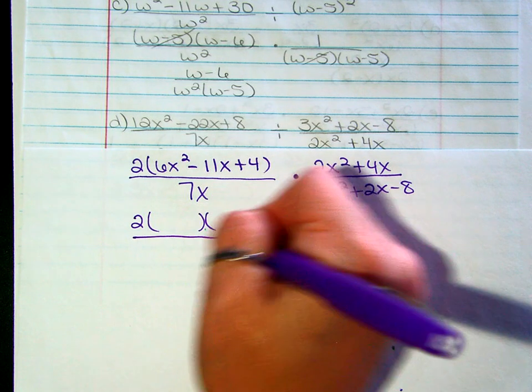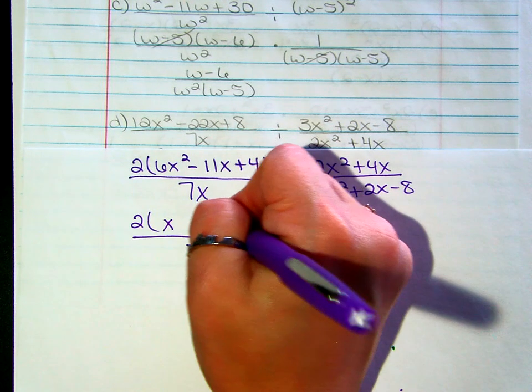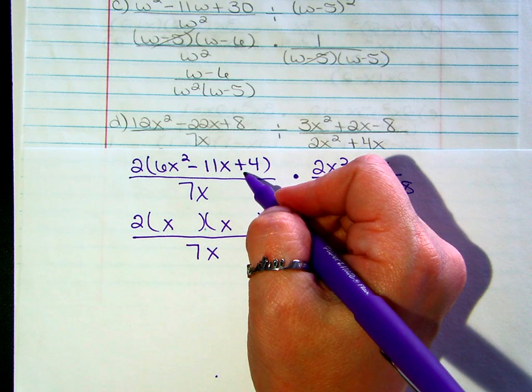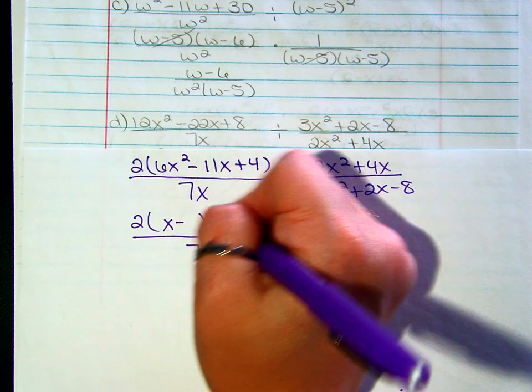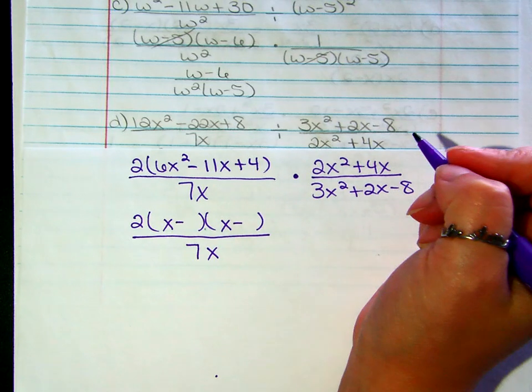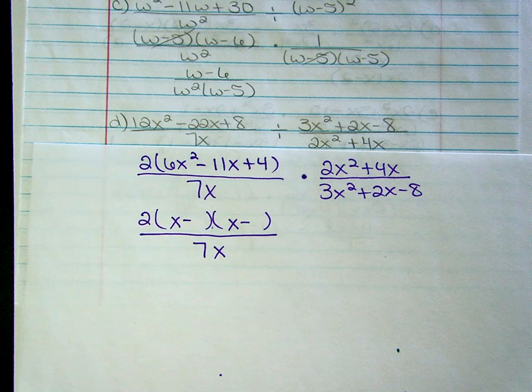I know I'm going to have an x and an x. The sign in front of my c is positive, so the signs are the same. Sign in front of my b is negative, so they're both negative. So now we have a little bit of guessing and checking, or we can leave it for a minute and come back and see if we can factor one of the other ones easier. It's kind of your call. Do you want to keep factoring or factor one of the others first?